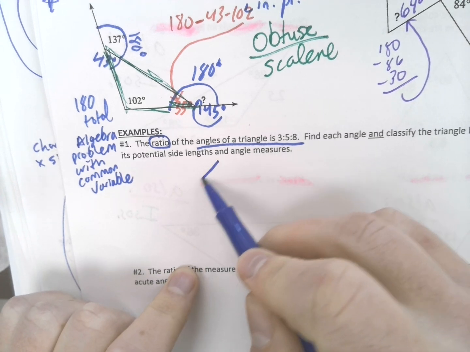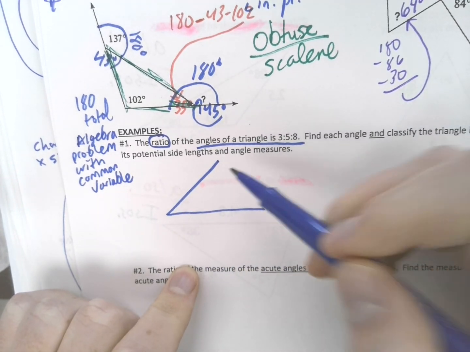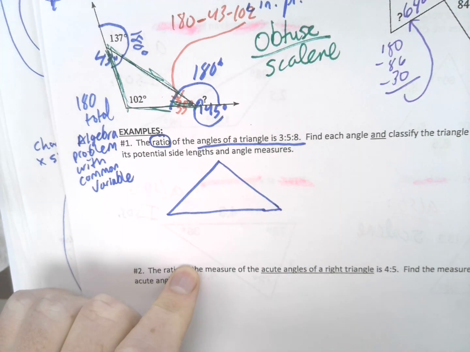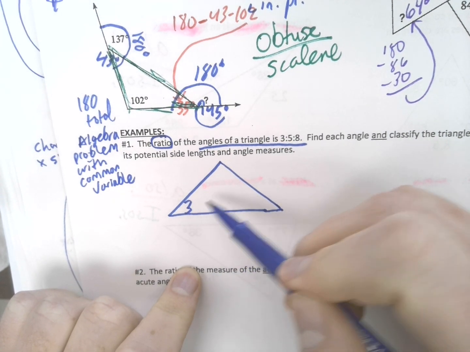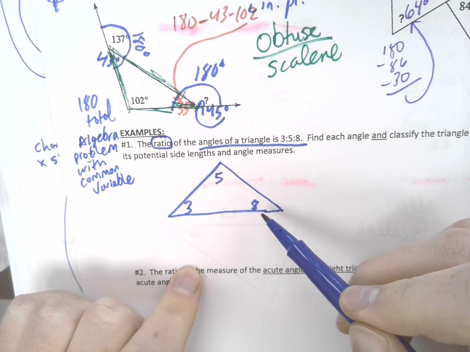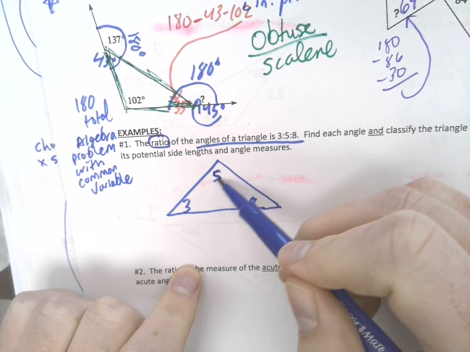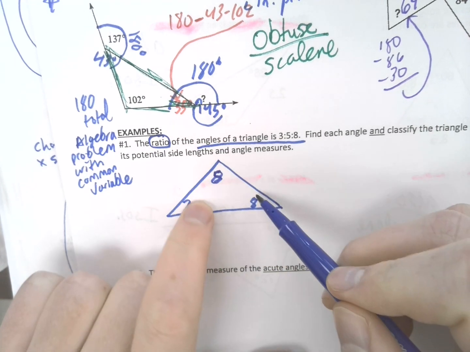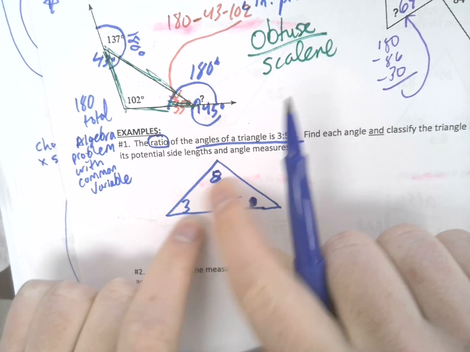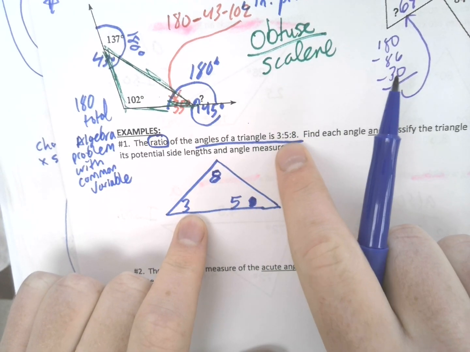So get a triangle like this. Okay. So 3, 5, and 8. I'm sorry. We'll put that up there since this looks like the bigger angle. Now here's the thing. That's not what these angles are. That's the ratio.